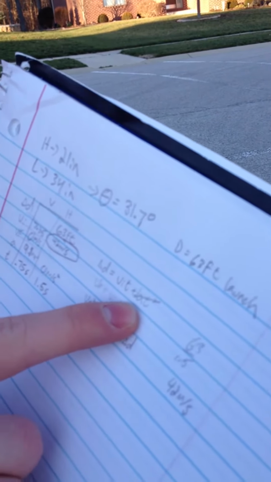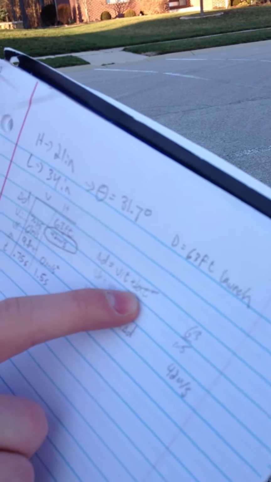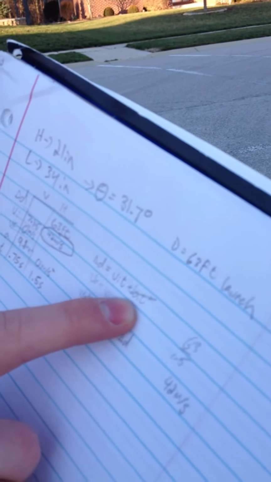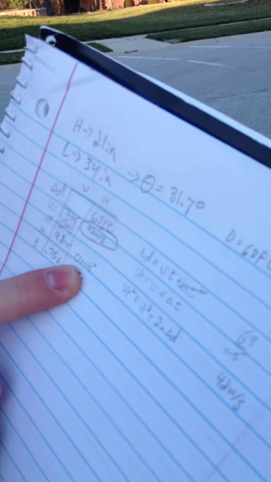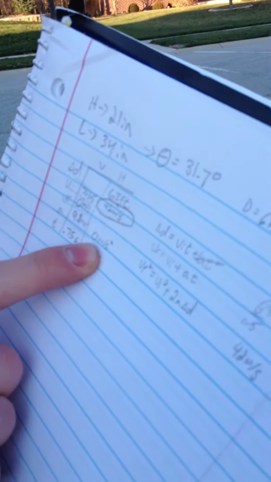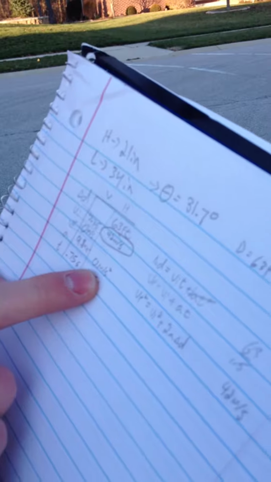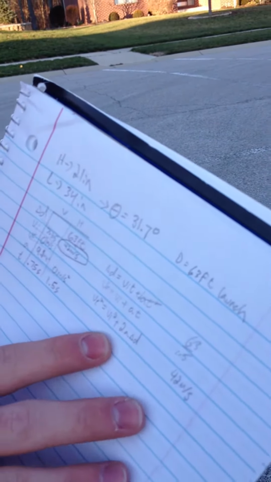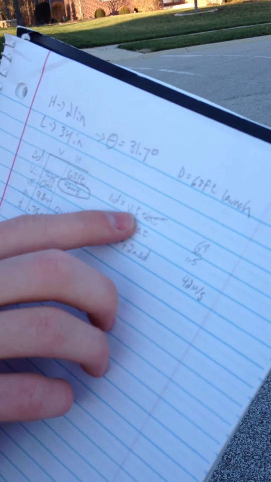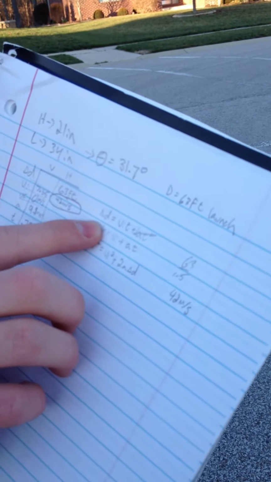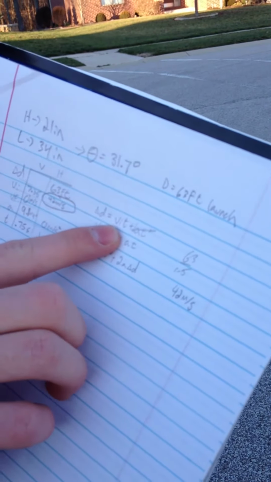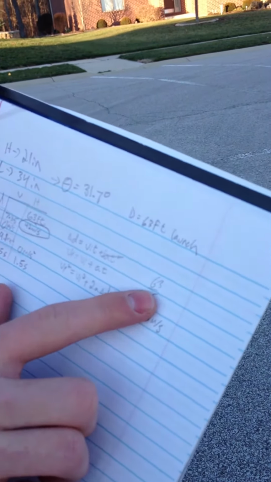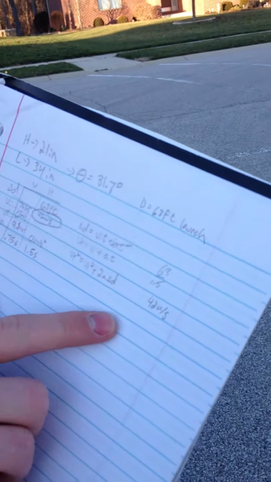We're able to know that this part right here will equal 0 because acceleration is always 0 when it comes to this equation, due to kinematics. So we can use the time and the displacement that we already know to find out the initial velocity by dividing the displacement by the time. And there we come to the conclusion that it is 42 meters per second.